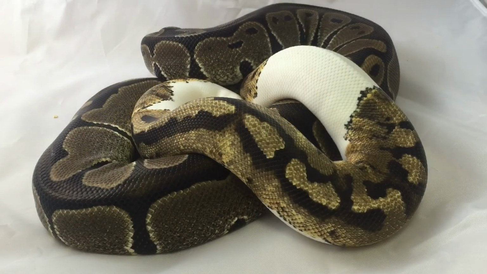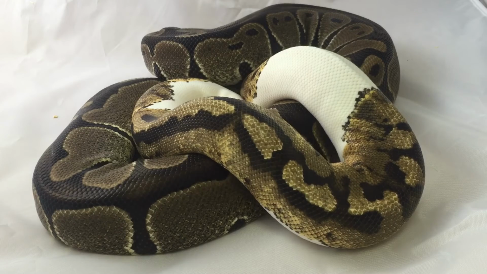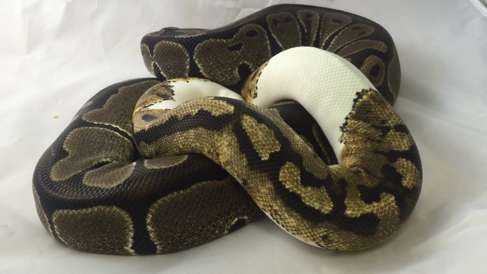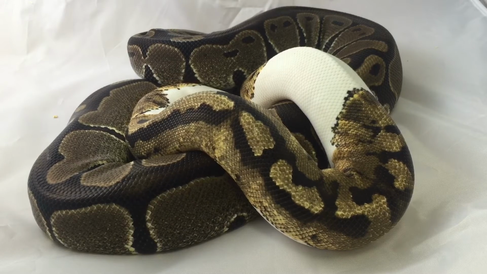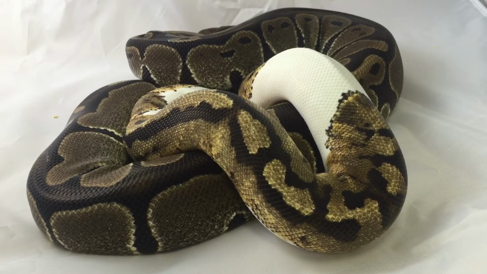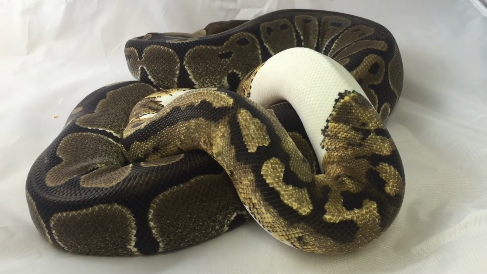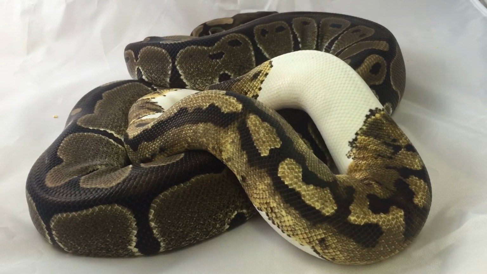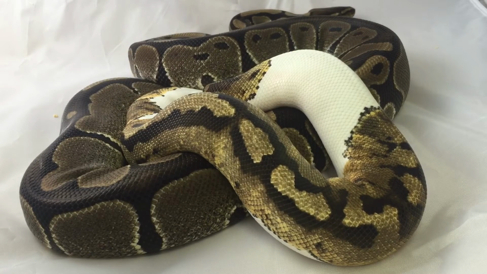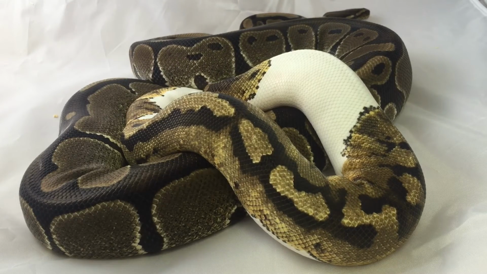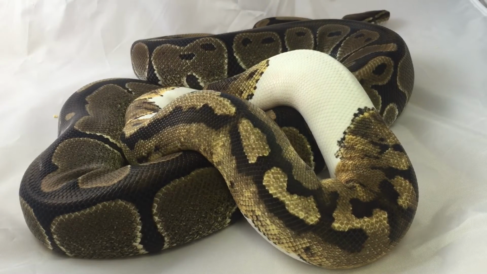Okay, so here we have a het pied female and a male pied. Heterozygous or het is an unmatched pair of alleles at any given locus. This term is usually reserved for recessive traits that do not show up visually. So meaning that this female here has 100% of the pied gene inside of her, but it's not visual, so therefore she's heterozygous, carrying the trait, but you can't see it.